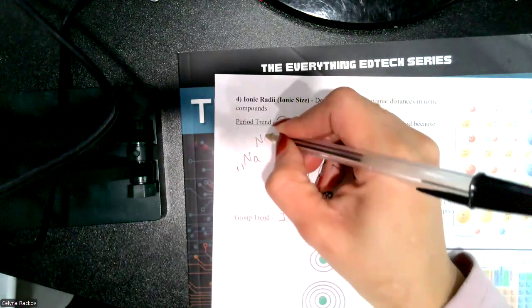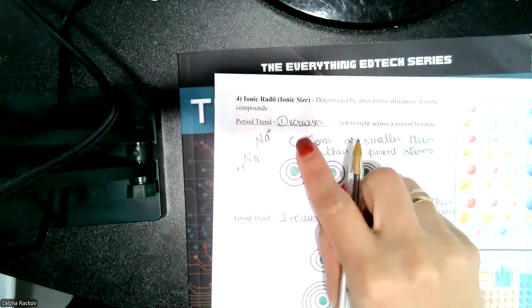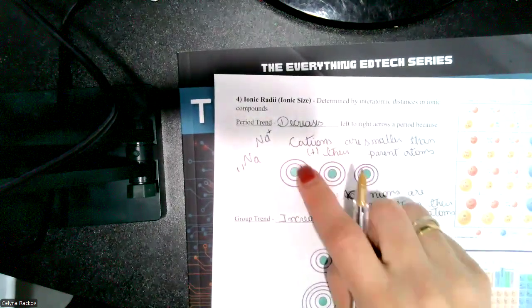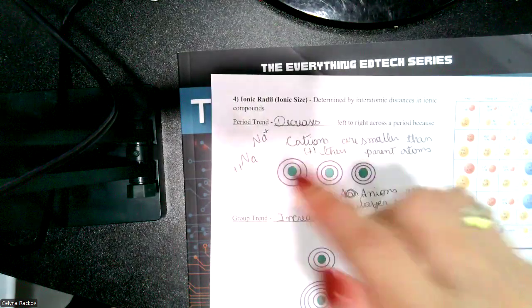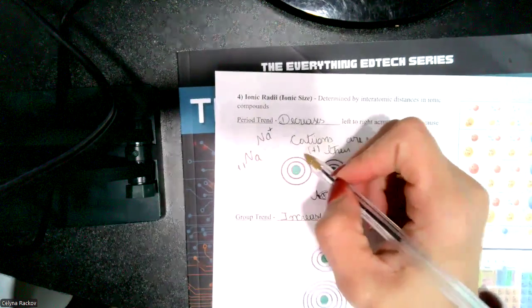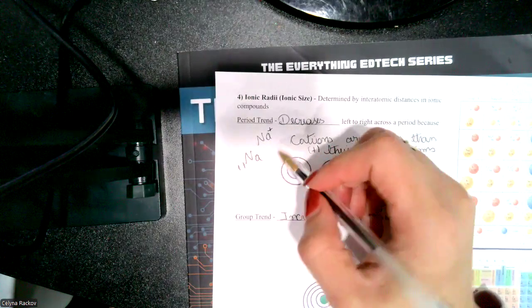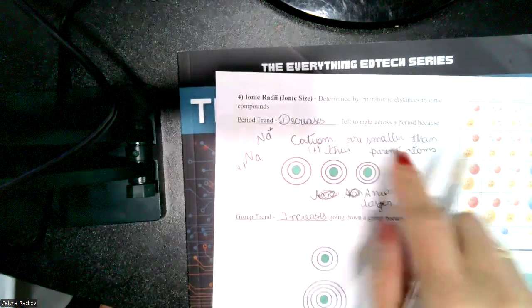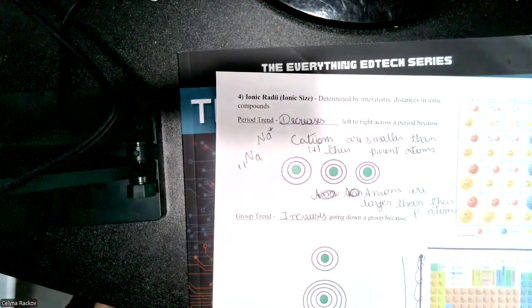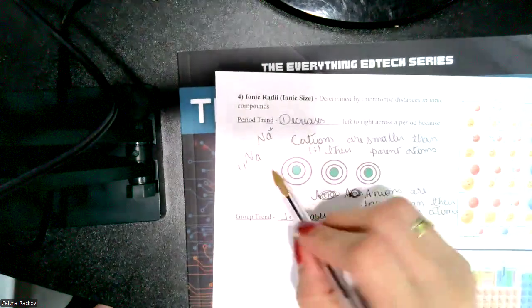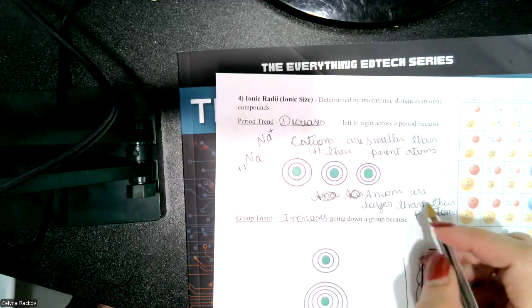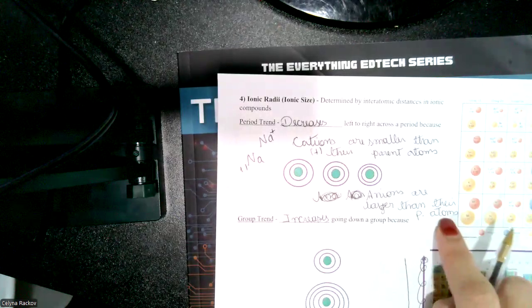And sodium plus, the cation, right? Cations are the positive ones, the ones that lost electrons. So if they lost electrons here, the cations will be smaller because you have fewer electrons. The anions are larger than the parent atoms.